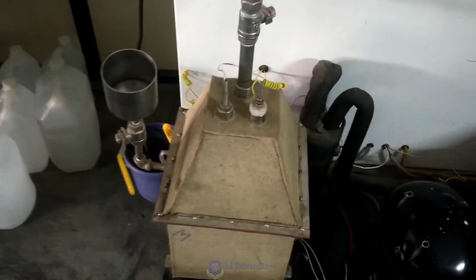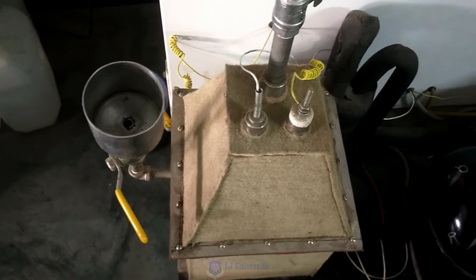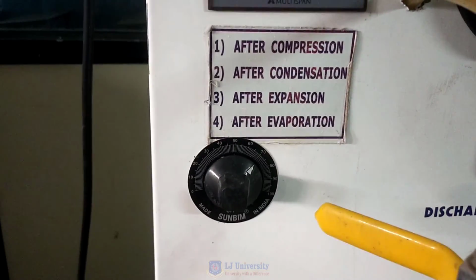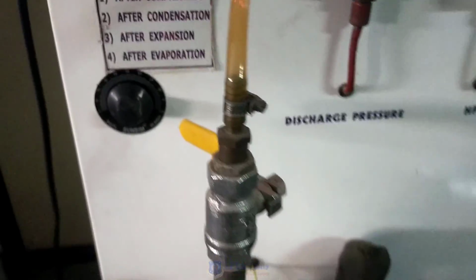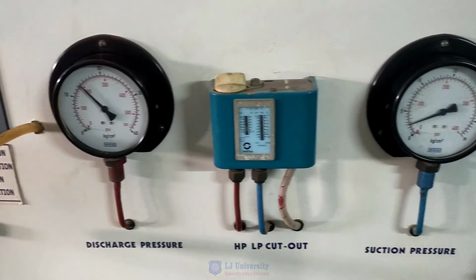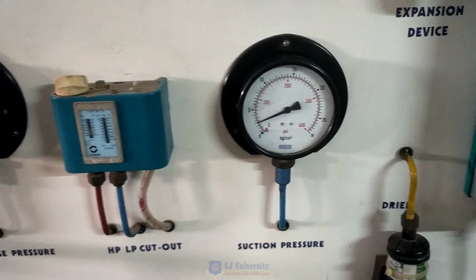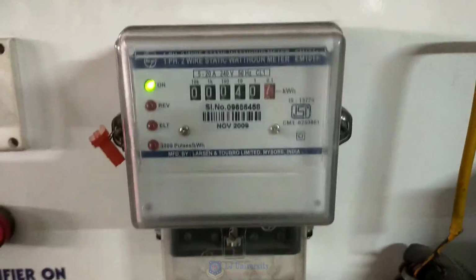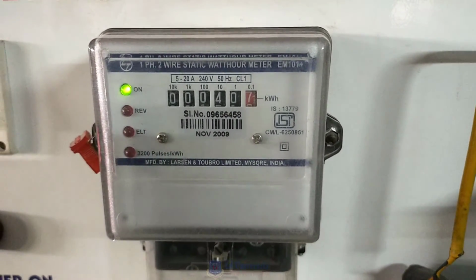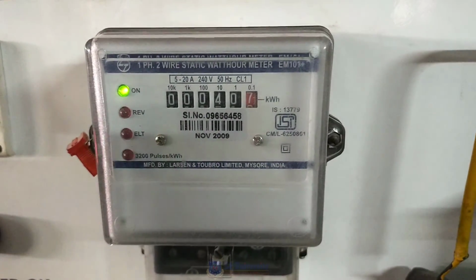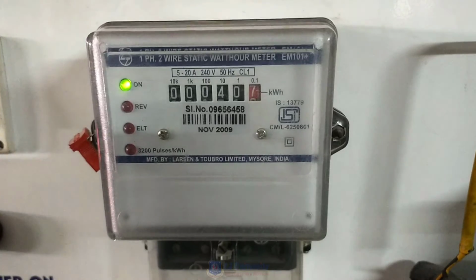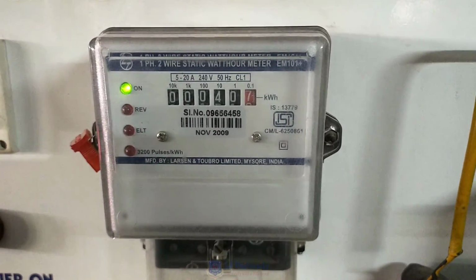This is the humidifier. This is the inlet valve of the humidifier, from where we can pour water into it. This is the heater for the sensible heating process. These are the pressure gauges from where we can get readings of the suction and discharge pressure. This is a meter which shows the actual work done given to the compressor, at 3200 pulses per kilowatt hour. From this reading we can calculate the practical work done given to the compressor.